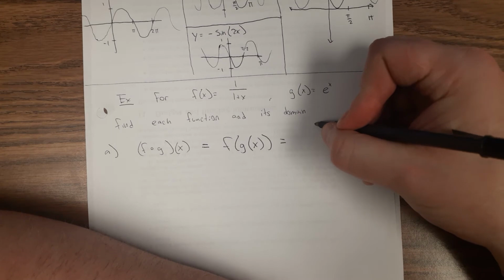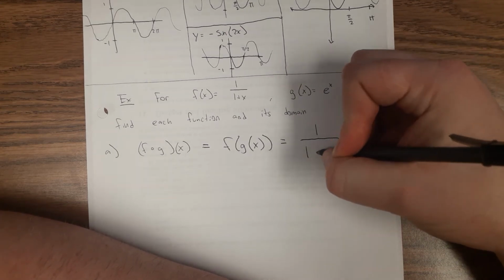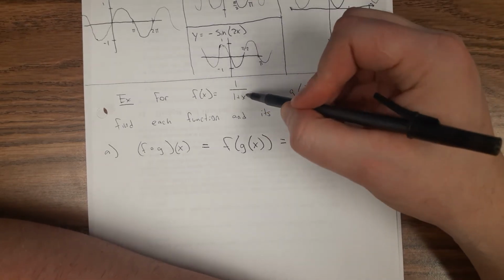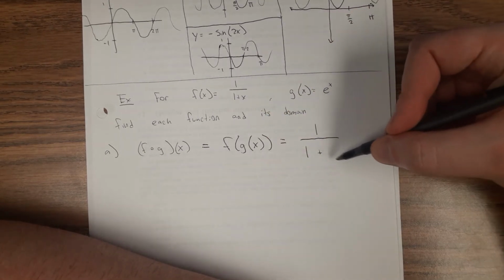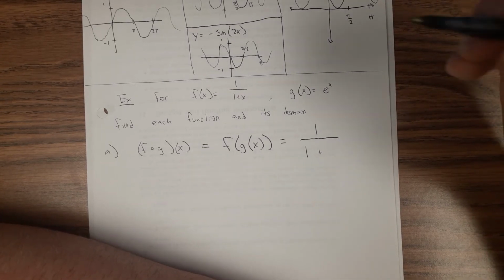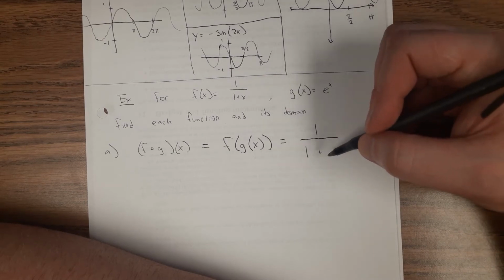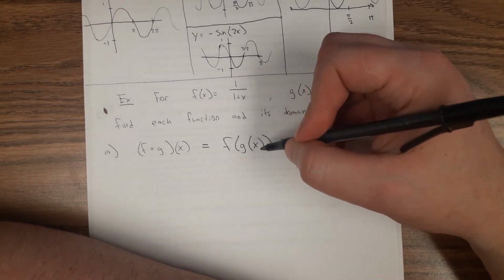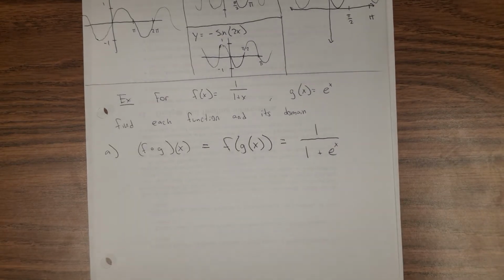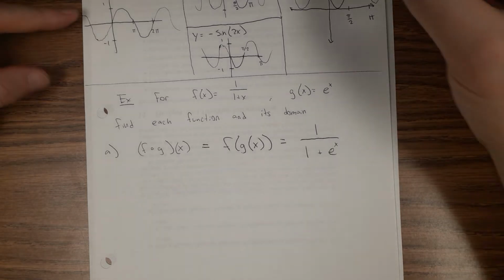So watch what I do. I'm writing down a prototype of f of x, except instead of the letter x, I'm leaving a blank. What goes in the blank is g of x, so it's this. So that's f of g of x. And we were also asked to find its domain.